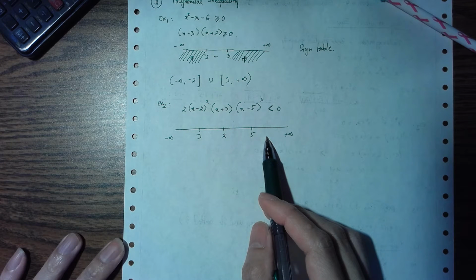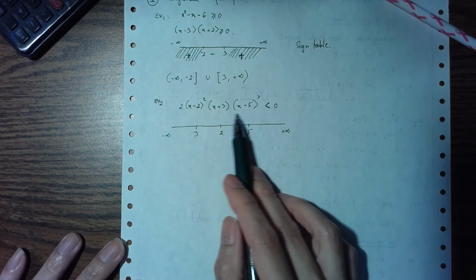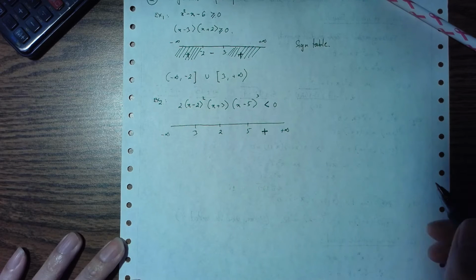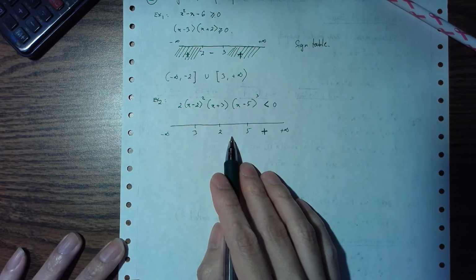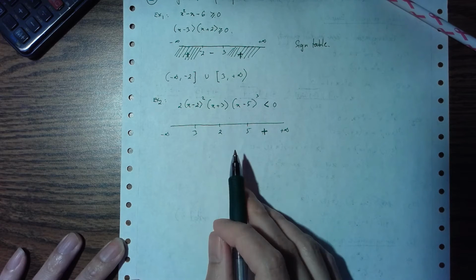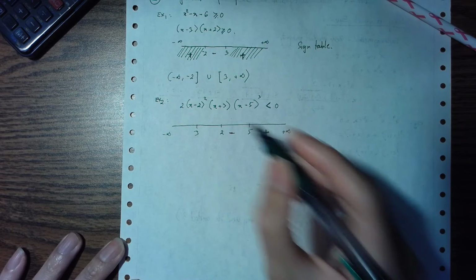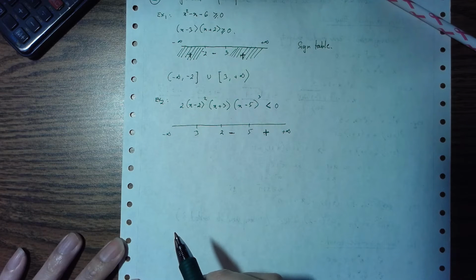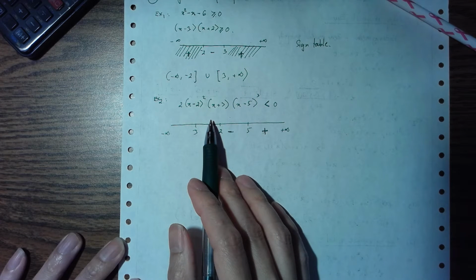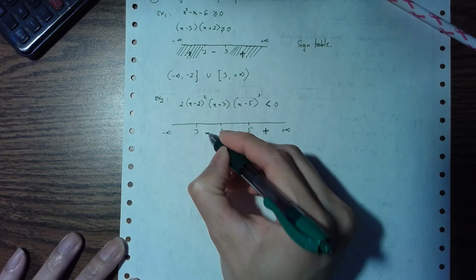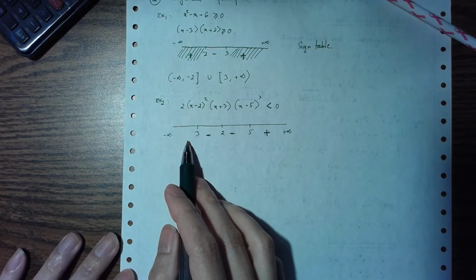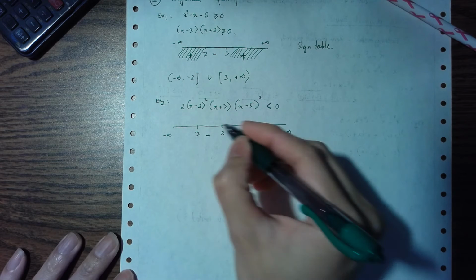You want to plug 6 into that, so it gives you positive, right? Plug into the original one, right? Then you want to plug 3 or 4, it's up to you. So 3, what does it give you? It could be negative, right? And over here you want to plug 1 or 0. You plug 0, so it should be negative, right? And you want to plug a value less than negative 3, so for negative 4, you're going to have a positive.